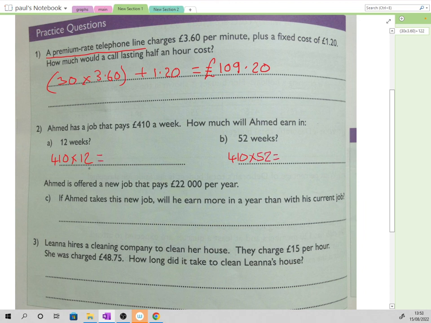Okay, so 410 times 12 is 4920, and 410 times 52 is 21320. Now 52 weeks is 1 year.